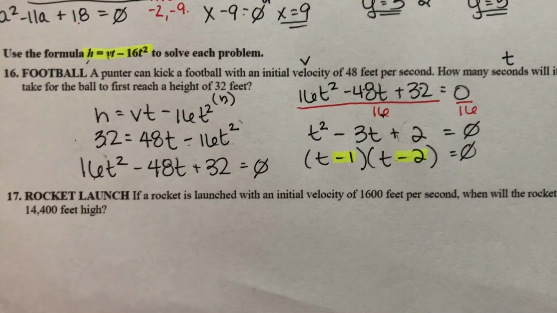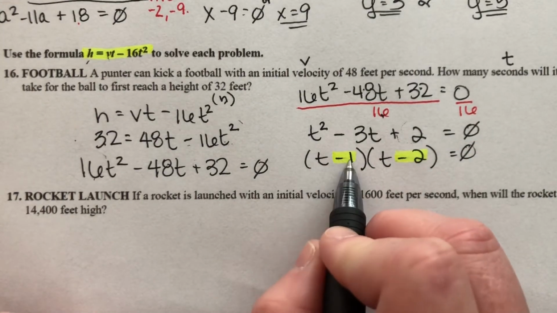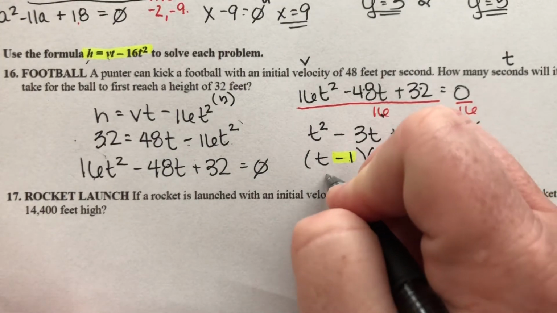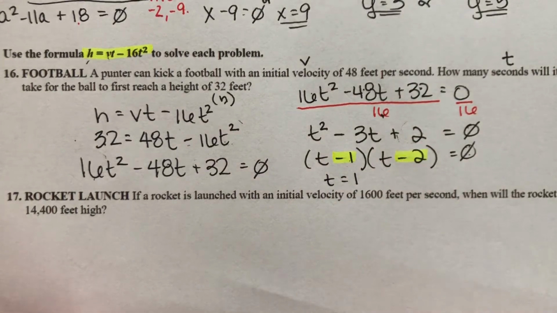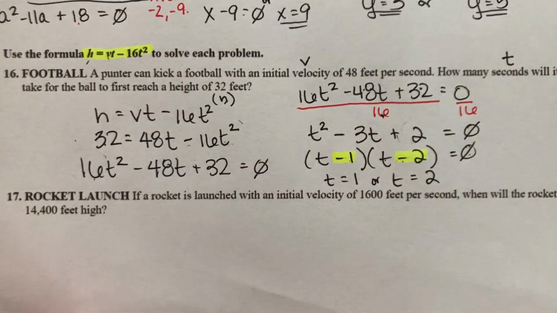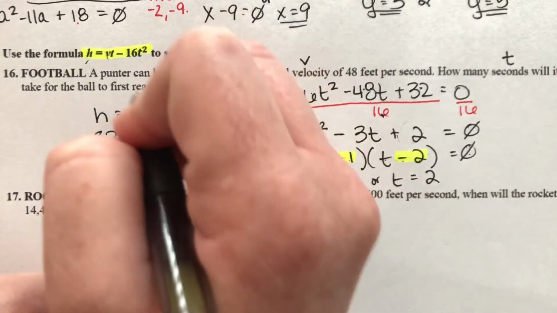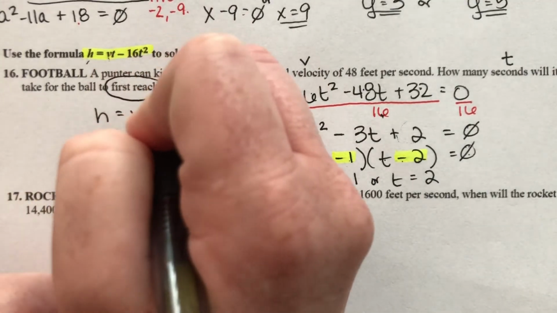Okay? Once I have my two binomials, I set each one equal to 0. So if T minus 1 is equal to 0, then T has to be equal to 1. If T minus 2 equals 0, then T has to be equal to 2. So how many seconds will it take for the ball to first reach a height of 32 feet? Okay, so this is important where it says to first reach a height.